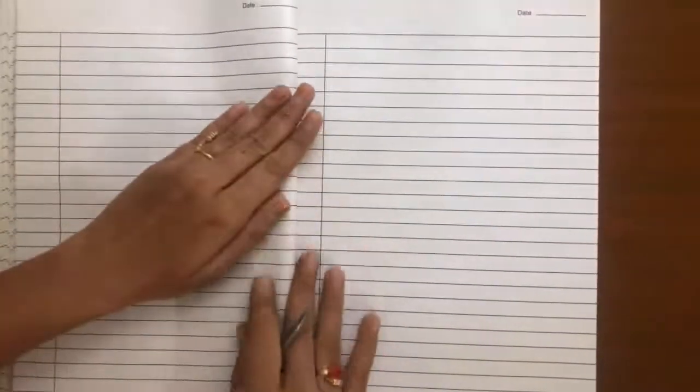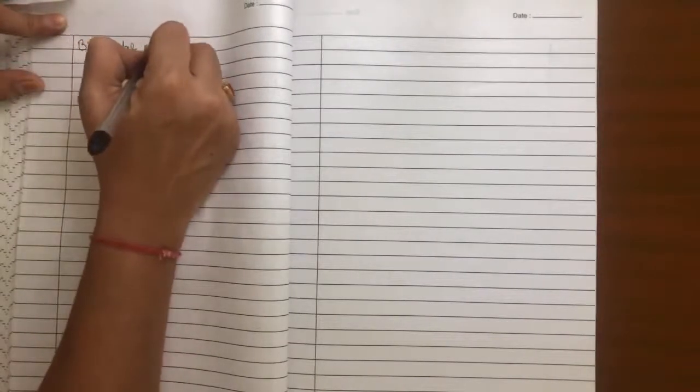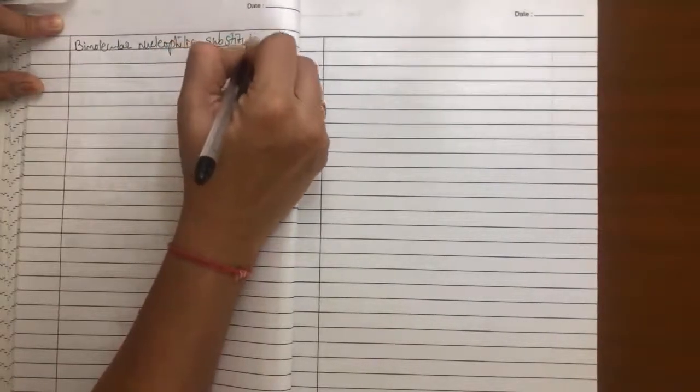Now in detail we'll study unimolecular and bimolecular nucleophilic substitution reactions. First we'll start with the bimolecular nucleophilic substitution reaction and then we'll study unimolecular. So first let me start with the bimolecular nucleophilic substitution reaction.